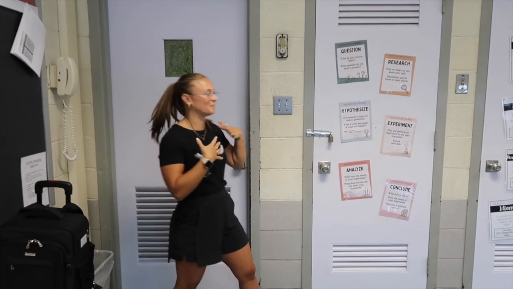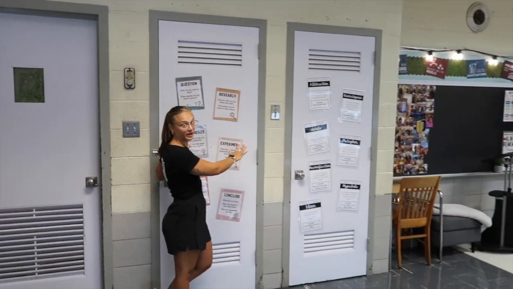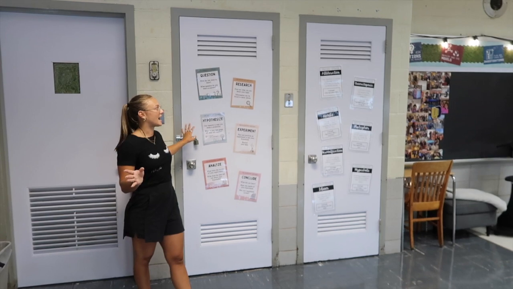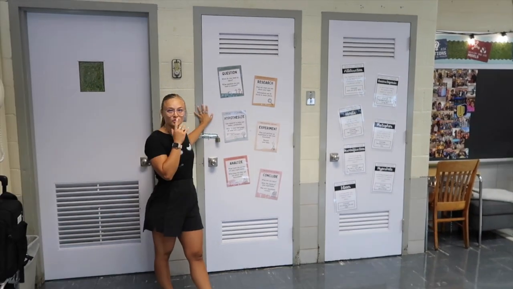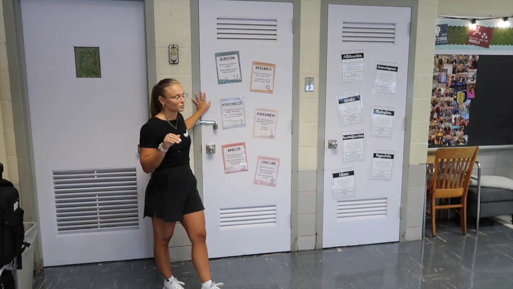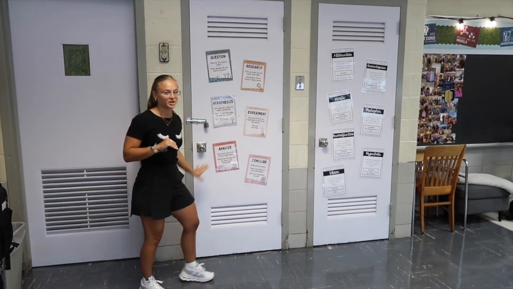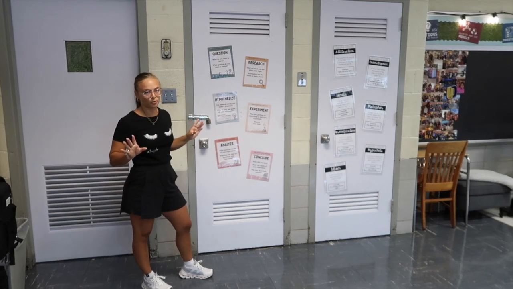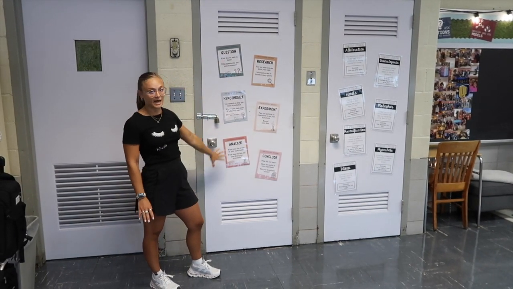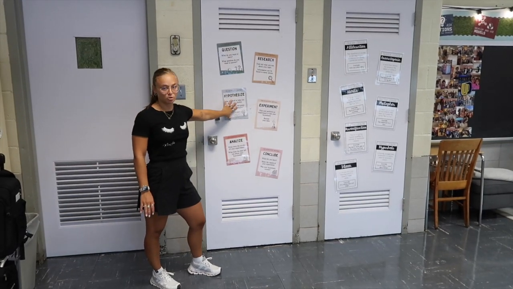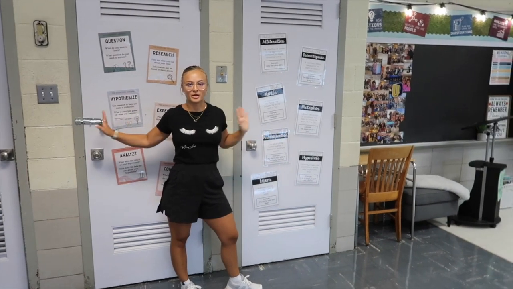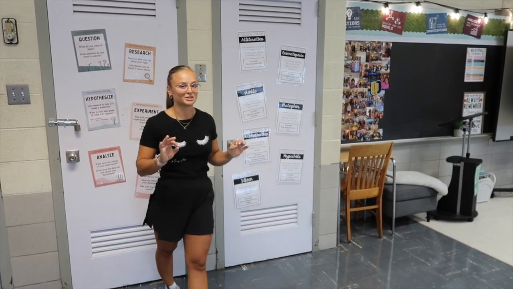So when you first walk into my room, I have 2 closets, which is really nice because if you've been watching my channel for a while, you know that in previous videos I had a trailer for 3 years, and I'm in a brand new room this year, and that room had no storage. So now I have these 2, which I'm not going to show you inside, but it's just boring supplies and nothing special. But I have little STEM scientific method posters on this side, and on this side I put figurative language posters. So I have a little bit of both worlds here because I'm teaching 2 different classes this year.